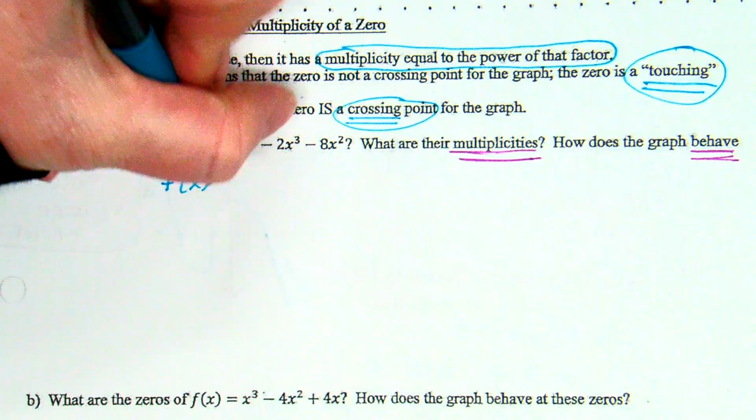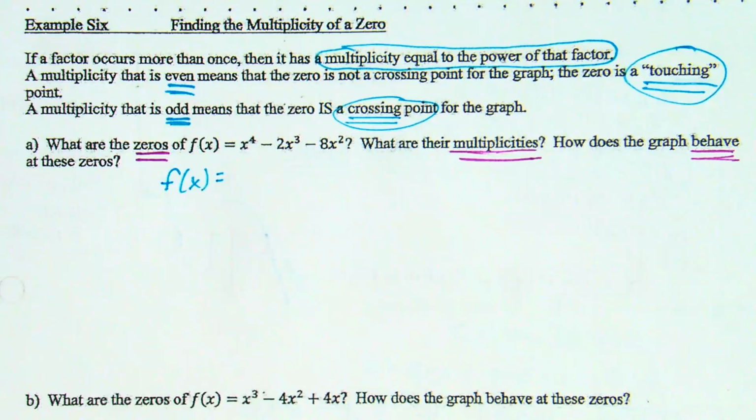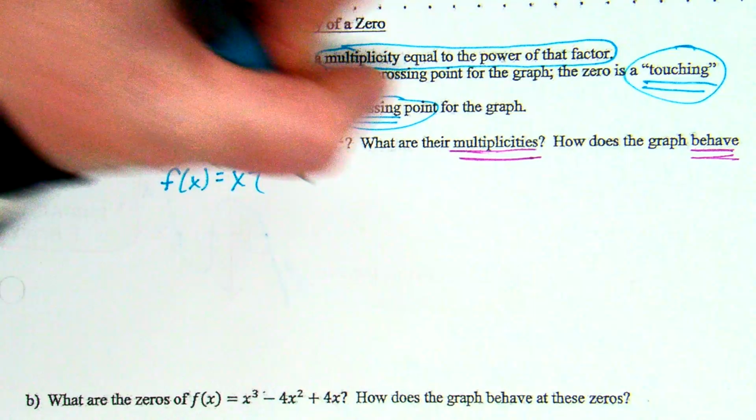Unlike the front side, this one is not factored. Is there a GCF? GCF of x squared. They all have at least x to the second. So I'm going to factor out x squared.